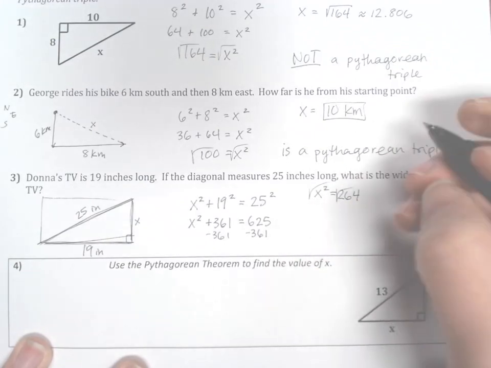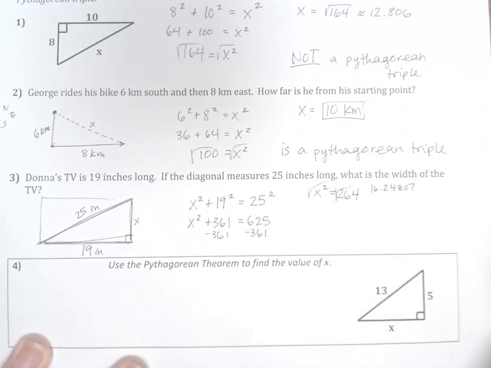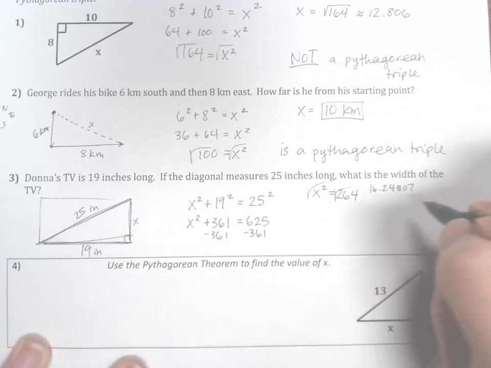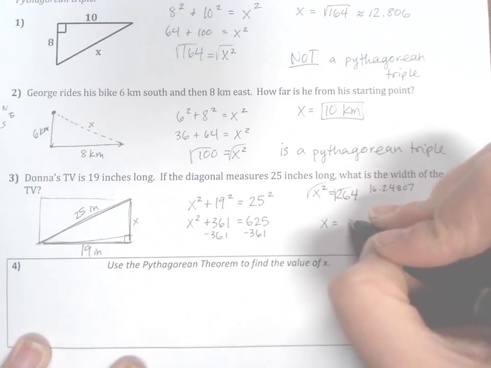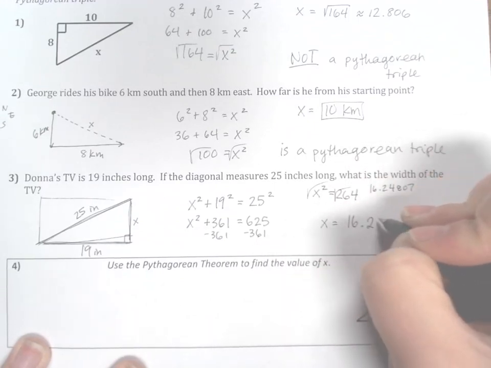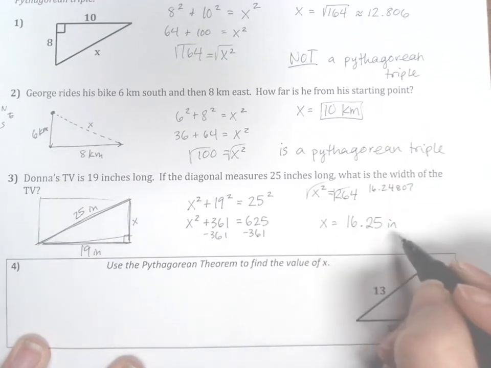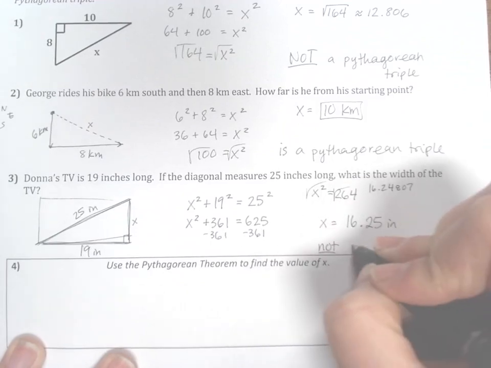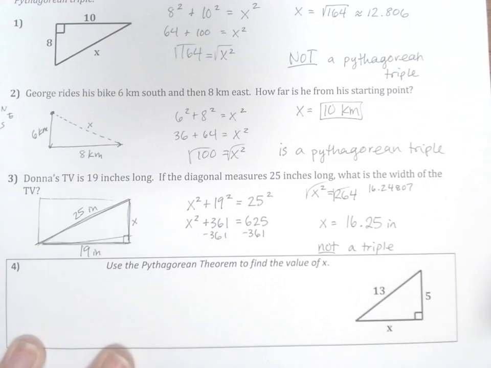And you end up getting something like 16.24807 in your calculator, but that's about 16.25, and we're dealing with inches, so that would make the most sense to round to. So the width of her TV is 16.25 inches, and that is definitely not an integer, or not a whole number, so this is not a Pythagorean triple.